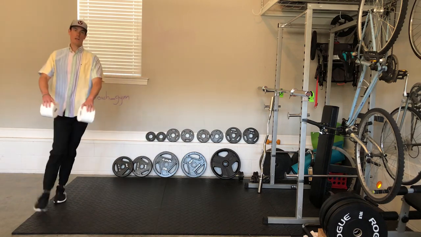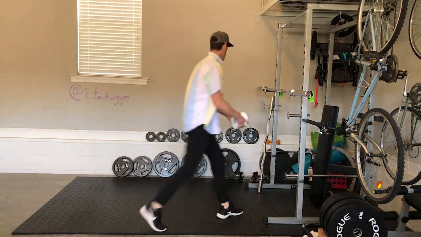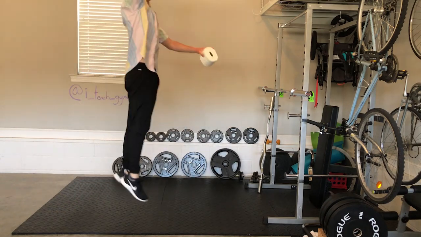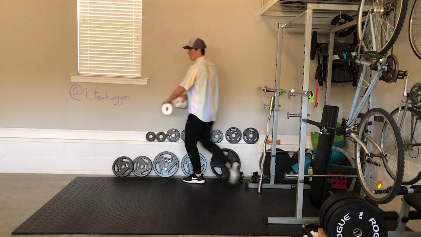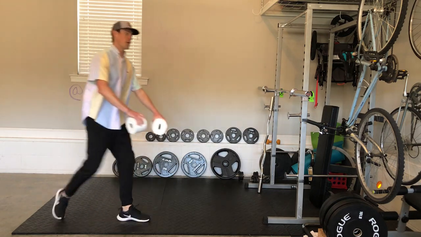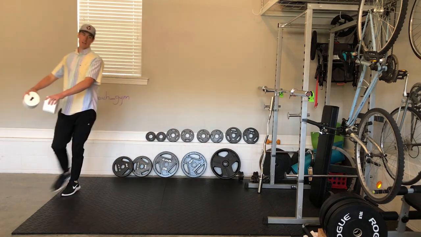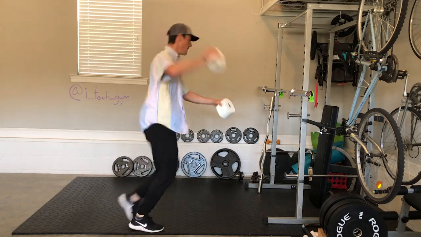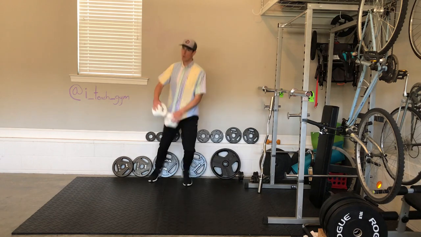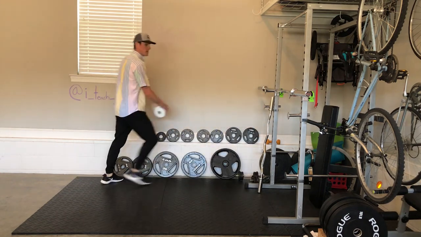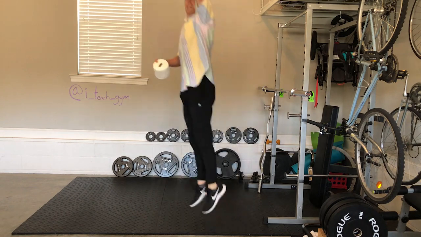One more down low. And guess what, ladies and gentlemen? We're going high now. Going high. Coming around and jump. Woo! Got it. Coming around. Jump. We're working our whole body here. Our tippy toes to our fingertips. Here we go. Turn around. Woo! Here we go. Woo! Two more. You got it.